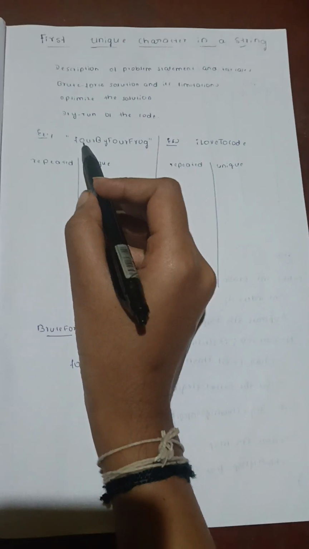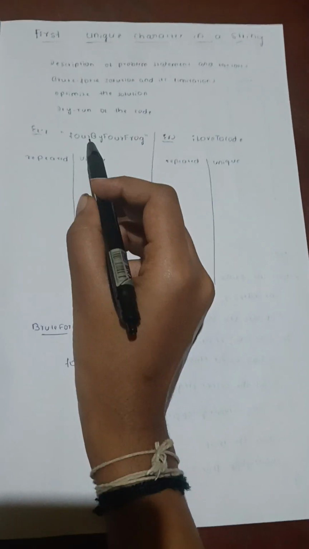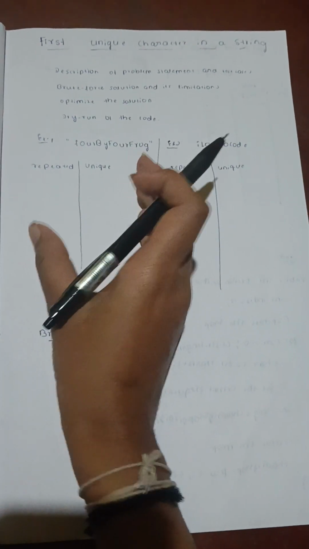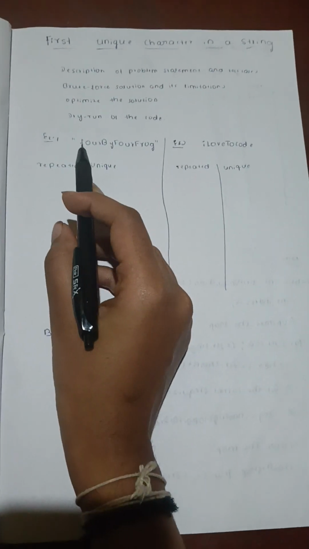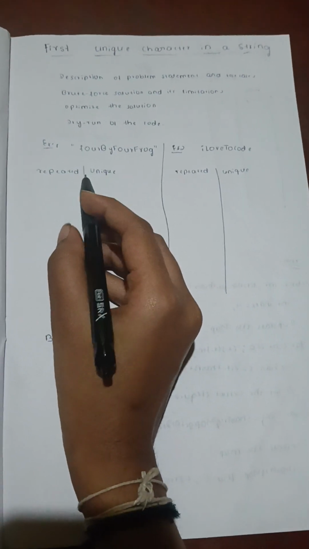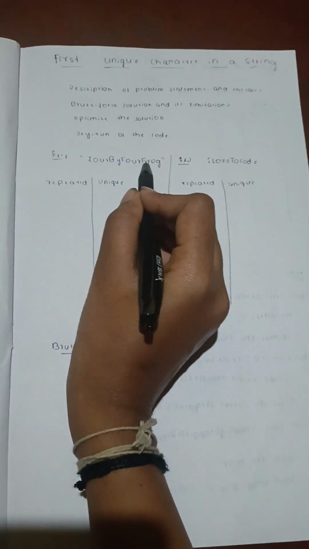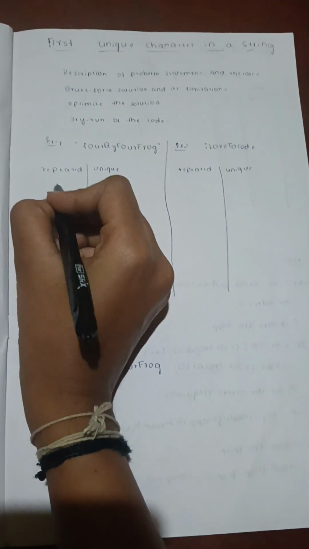Firstly, in this string, we have to divide the characters into repeated ones and unique ones. Repeated means the character should repeat. For example, here F is repeated thrice, so F is the repeated character. Let's list down all the repeated characters and the unique characters. F: 1, 2, 3, repeated 3 times. So it is a repeated character.